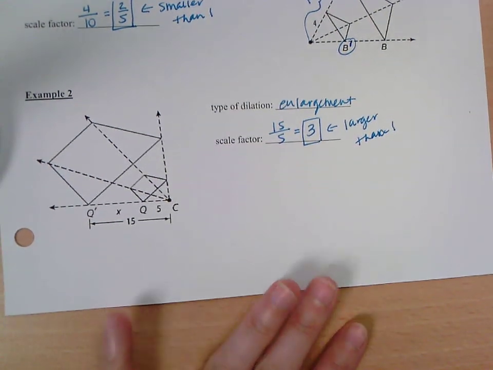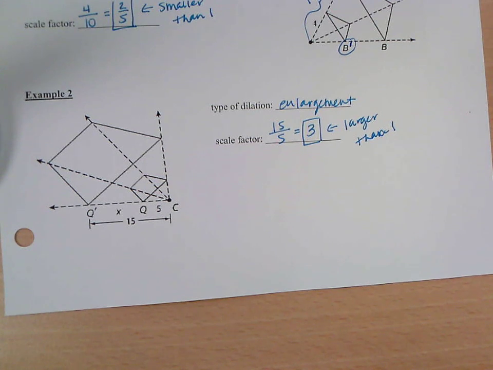So if you said it's an enlargement and then gave me 1/3 as the scale factor, what you're saying is your new figure should be 1/3 of the size, which would actually make it a reduction. So that should be an enlargement. So that's your clue if you have it switched around, kind of making sense of that ratio.